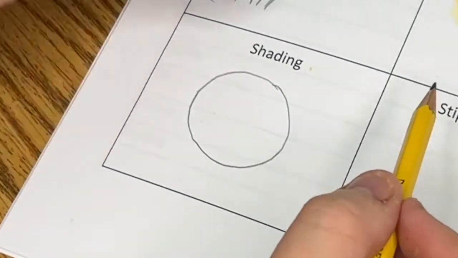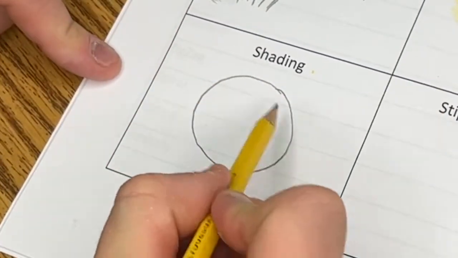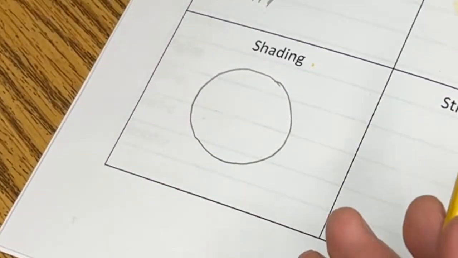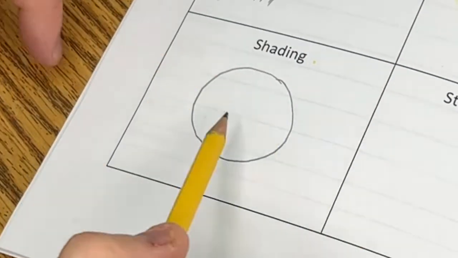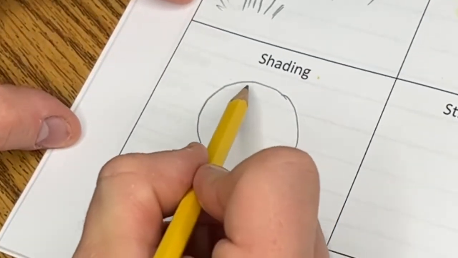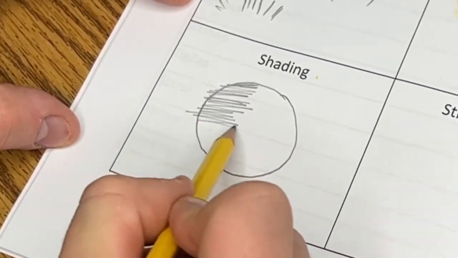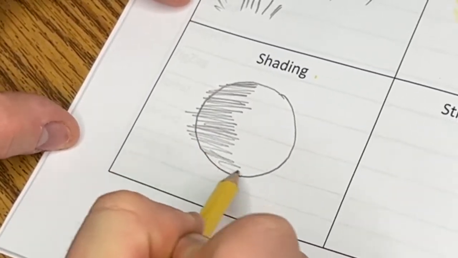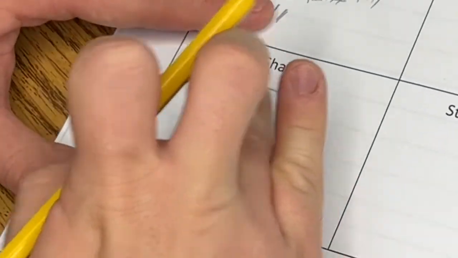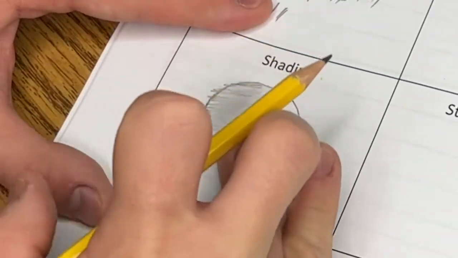All right, shading. You're gonna decide which side of this circle we're going to make into shadow, which will then turn this circle into a sphere and make it 3D. So I'm going to just kind of draw, scribbling, kind of cross-hatching marks. See where it's coming in? And I'm gonna take my finger and blend it out.